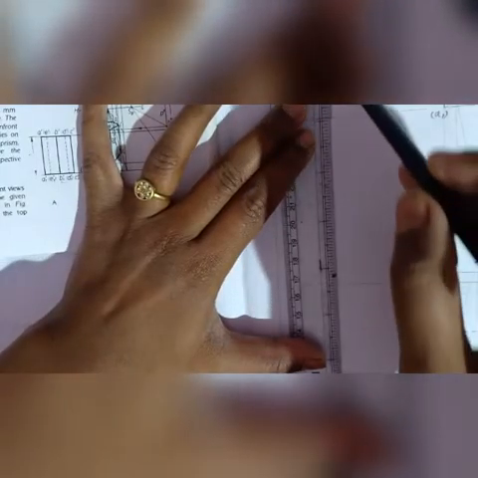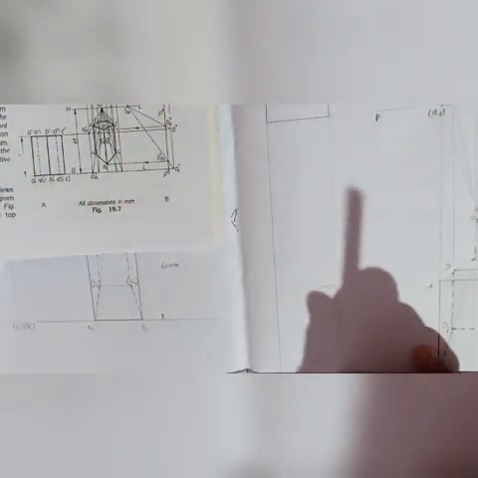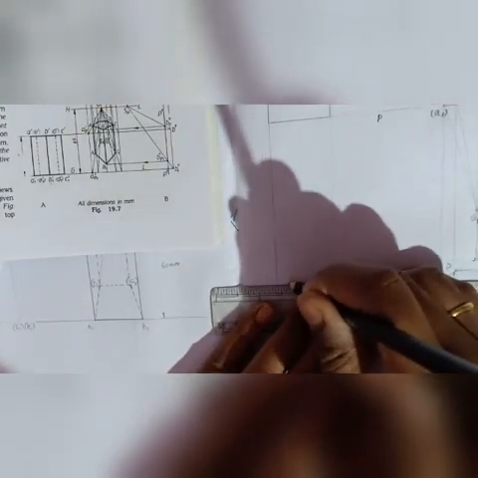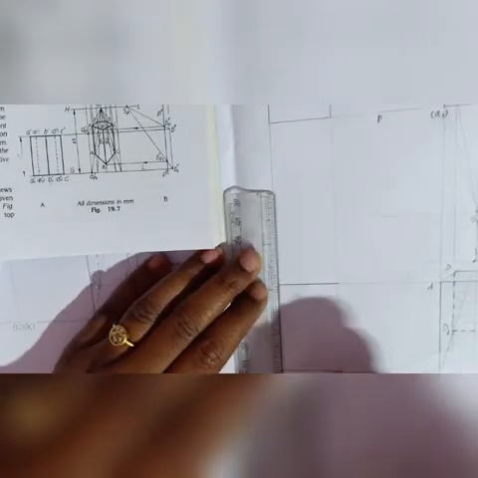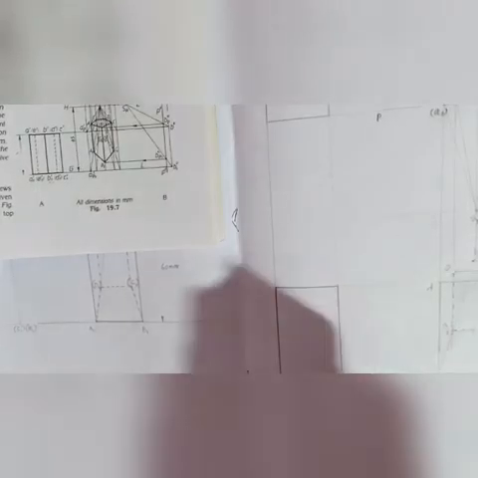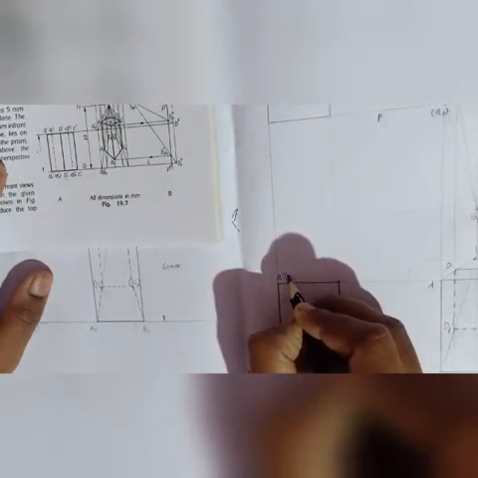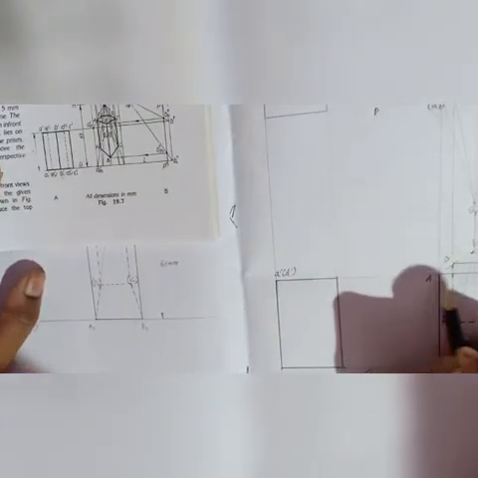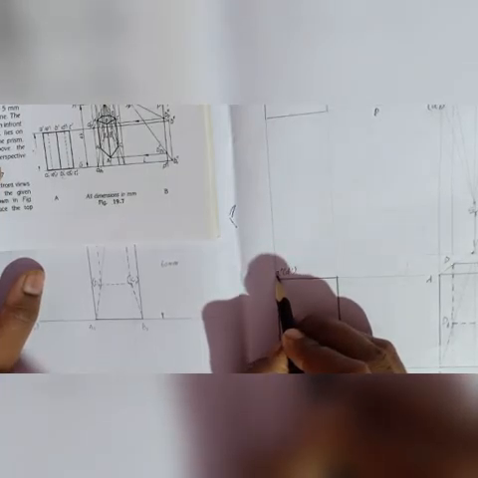I'll drag it down, it is of the same height. This can be indicated as A1, D1, because this is A, and this is D at the back. So I'll indicate it with A1, D1.